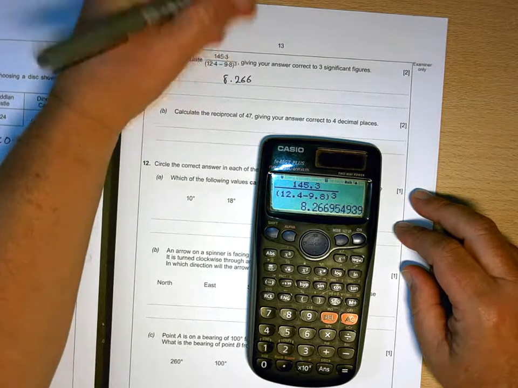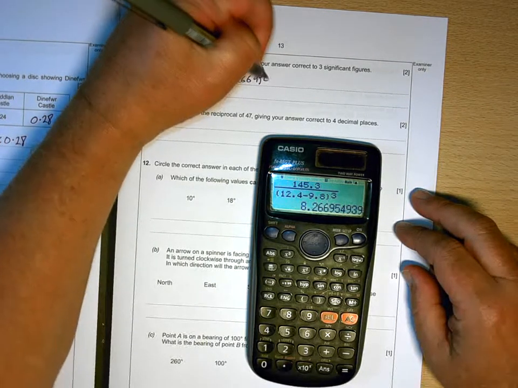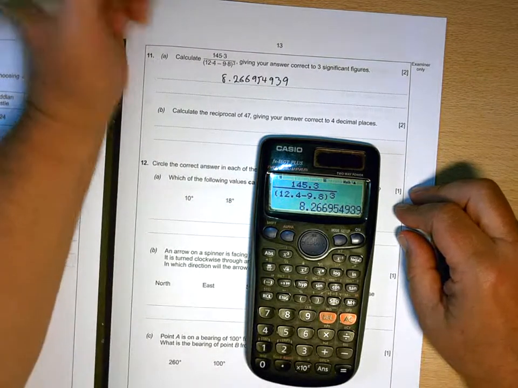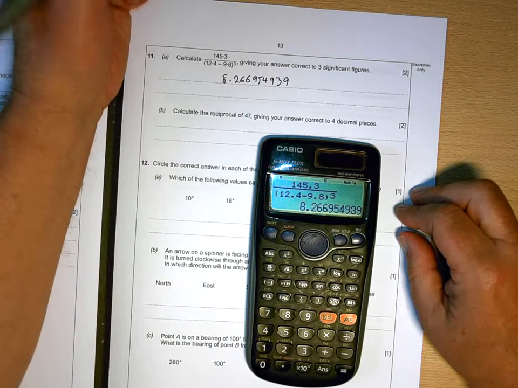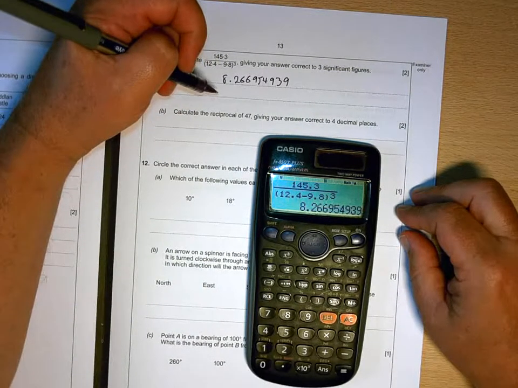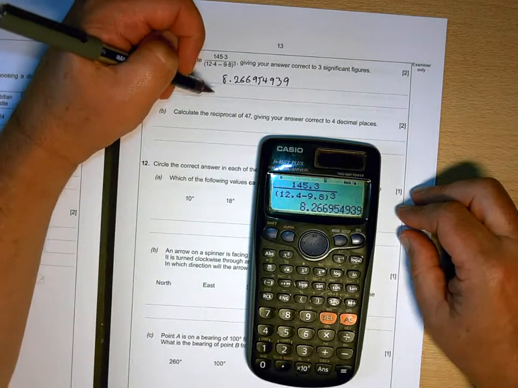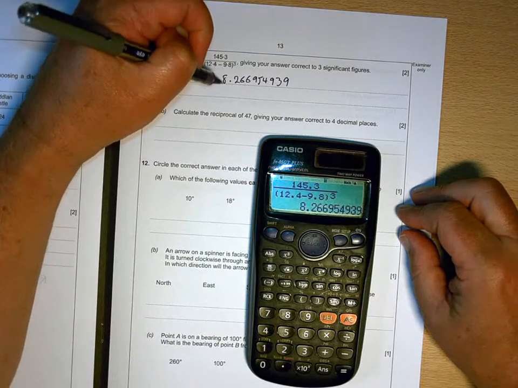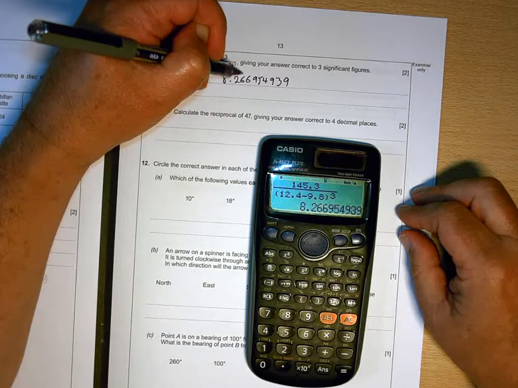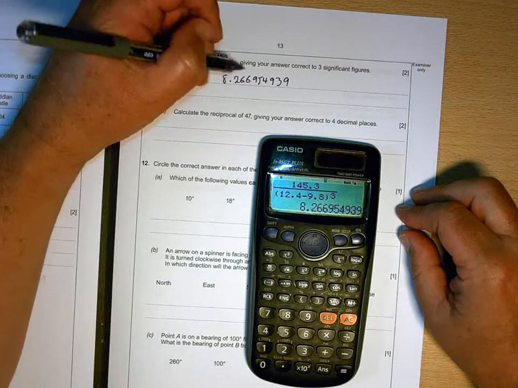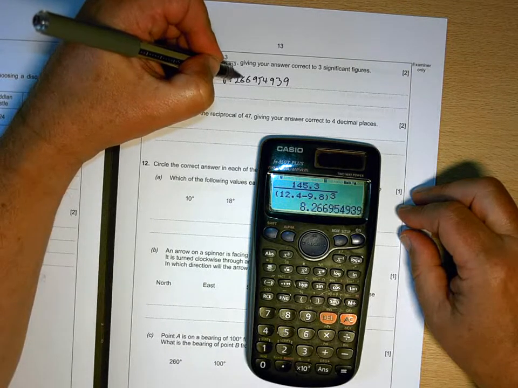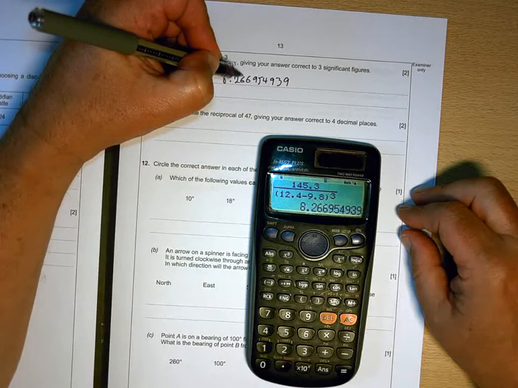8.26695493, mark. So for the second mark I need that to 3 significant figures. So the 3 significant figures are the ones that hold the most place value. So that one is the units, so that holds the most, then the tenths, then the hundredths. So my answer to 3 significant figures is either going to be 8.26 or 8.27.